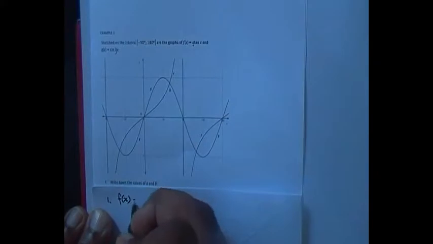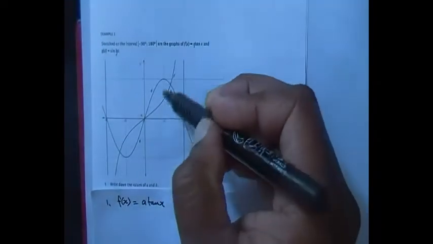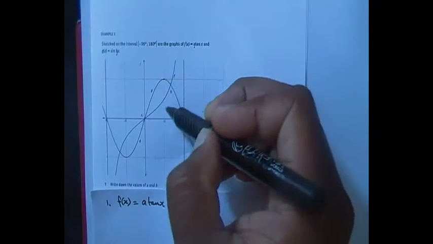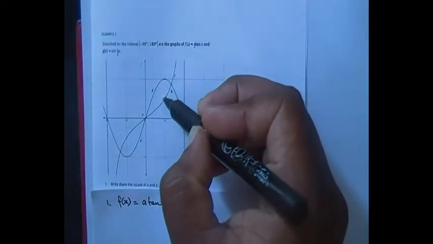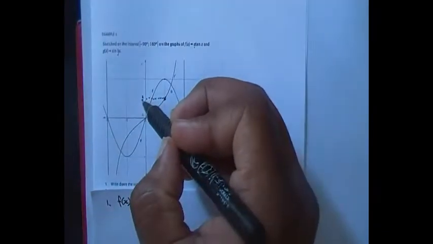F of x is equal to a tan x. Now, what do we know about the tan graph? Well, what we know is that the tan of 45 is supposed to be 1, right? But now on this graph here, here's the tan of 45. It looks like a half to me. Yeah, it is a half actually. So what does that mean? That means a then is equal to a half.